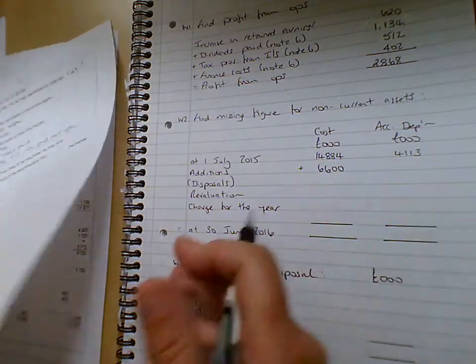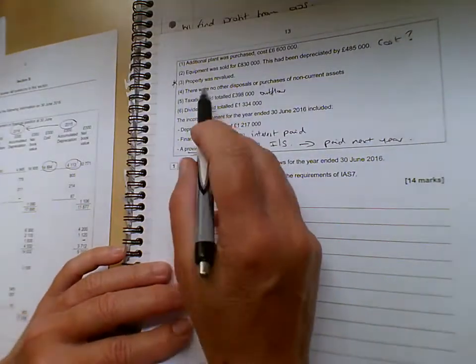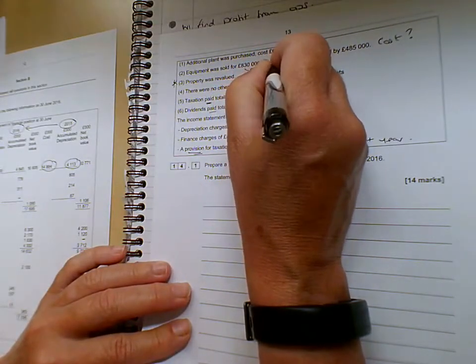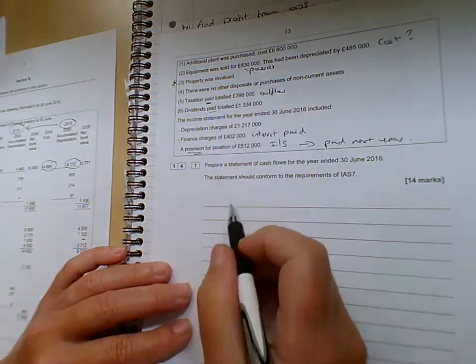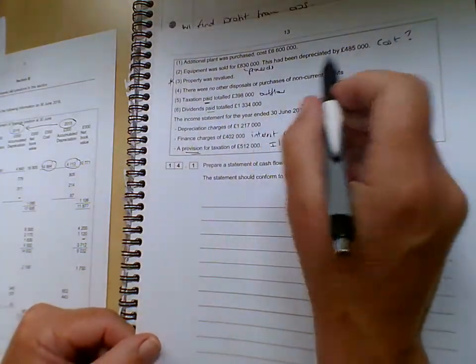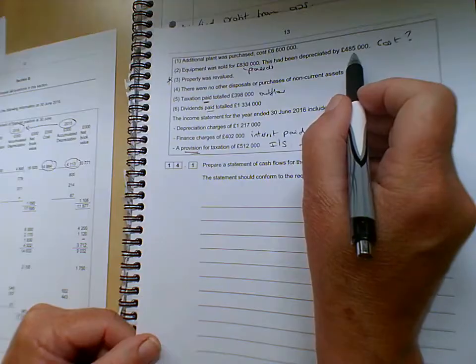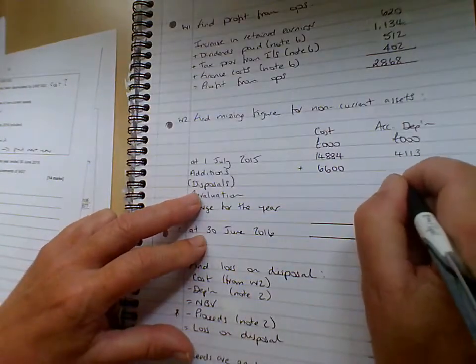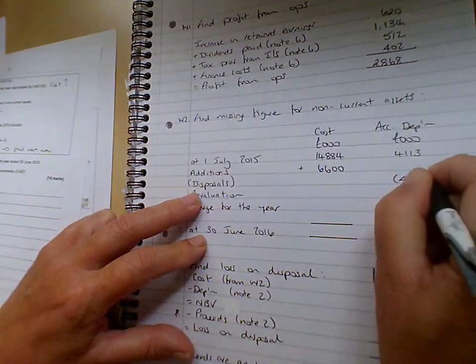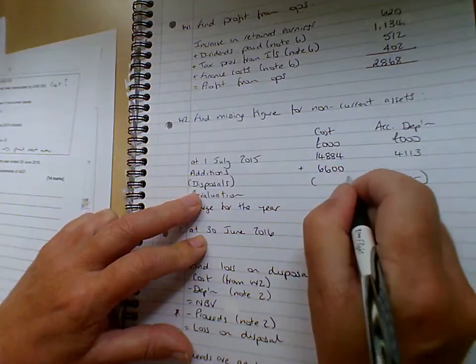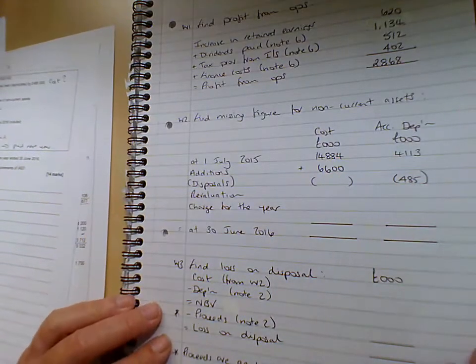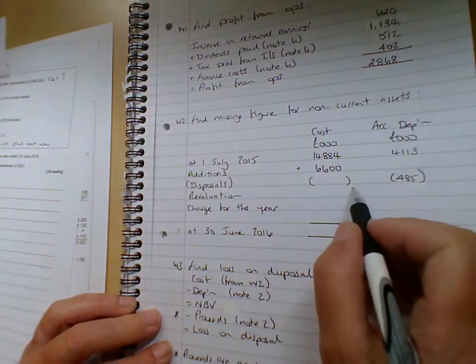Okay. Disposals. Now we know about disposals. We were told that equipment was sold for 830. Well, that's the proceeds. We don't want to put that in this calculation. We're going to use that in our investing activities as an inflow. But we're told that the asset that was disposed of had £485,000 worth of depreciation against it. So we can take that off, because remember, when we dispose of something, we need to remove the cost and we need to remove the accumulated depreciation. So if you want a recap of that, go back to my schedule of non-current assets video.